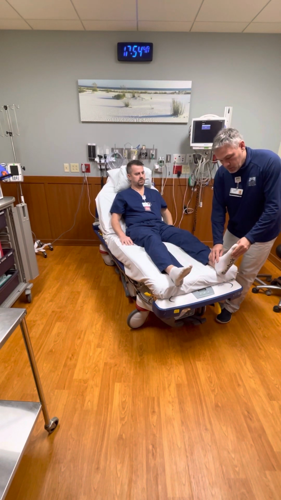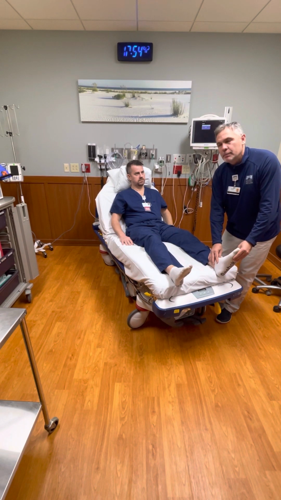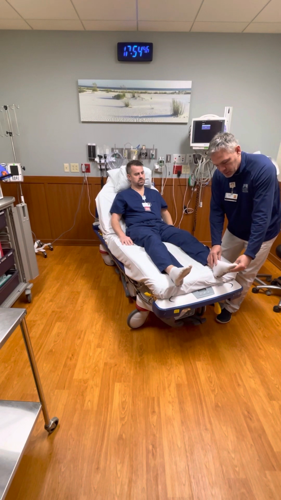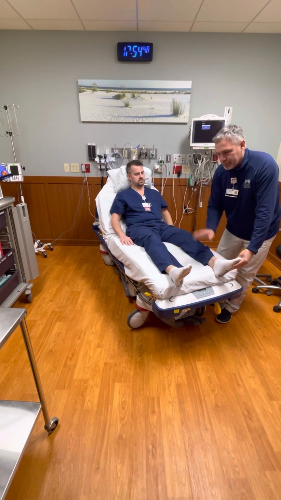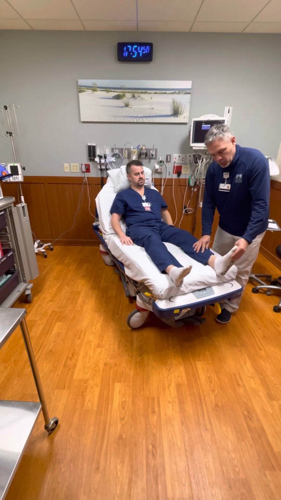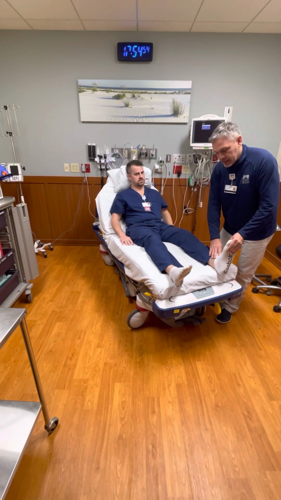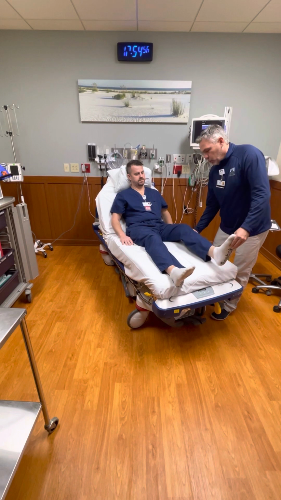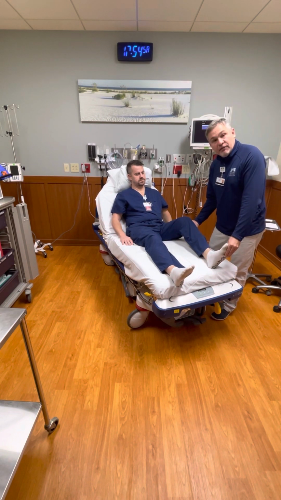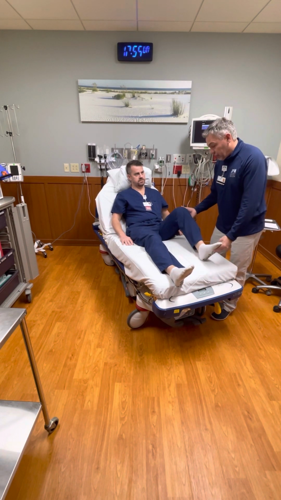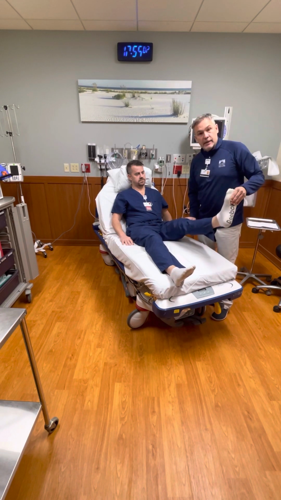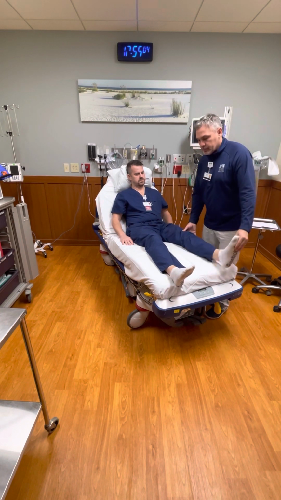In this case, the provider might say something like plantar flexed. Plantar flexed is pushed down, like pushing on the gas pedal. Dorsiflexed is pulled up. We often will have the knee in a slightly flexed position. This is flexed, this is extended with the knee.